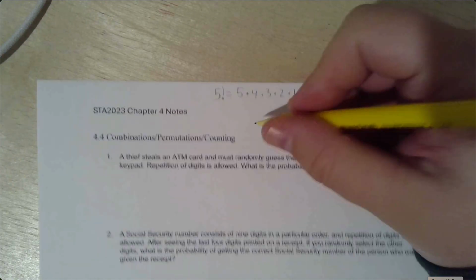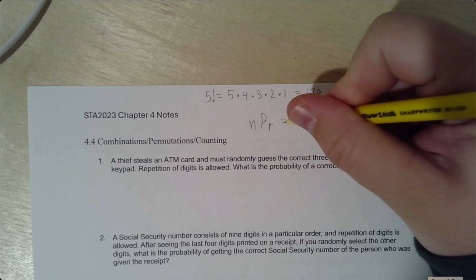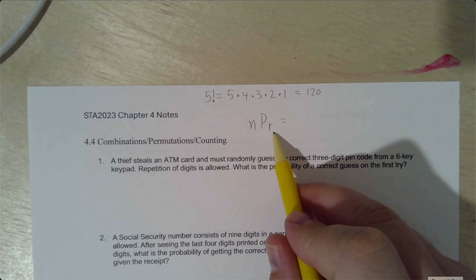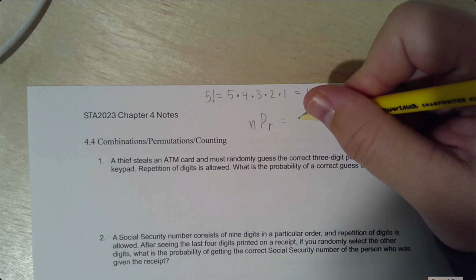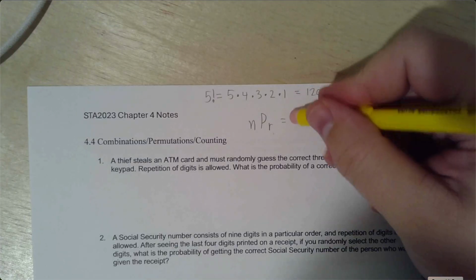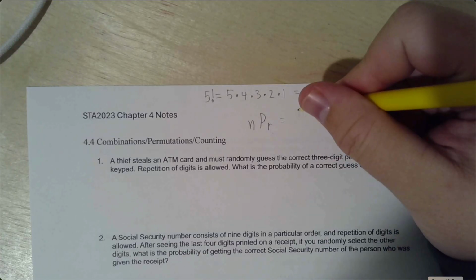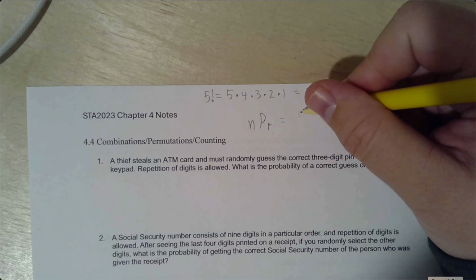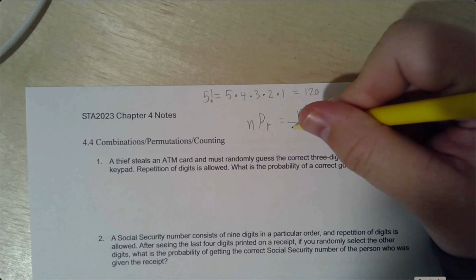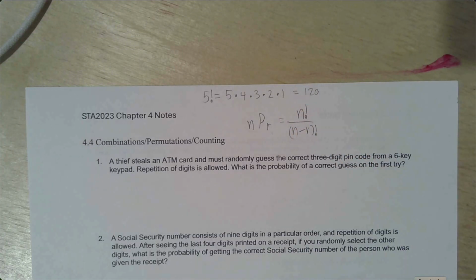So, if I write nPr, what that means is if I have n total choices and I want the permutations of choosing r of them, what I end up with is n factorial over n minus r factorial. And don't worry, we'll work some of this out.